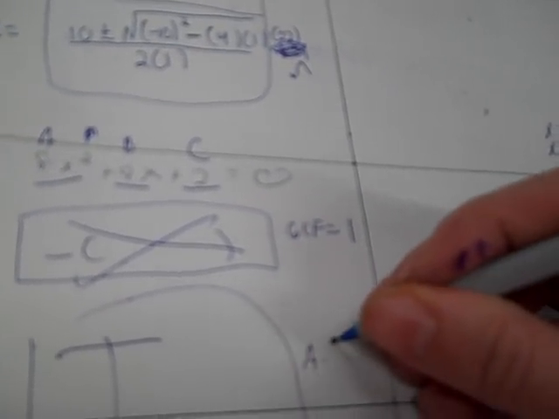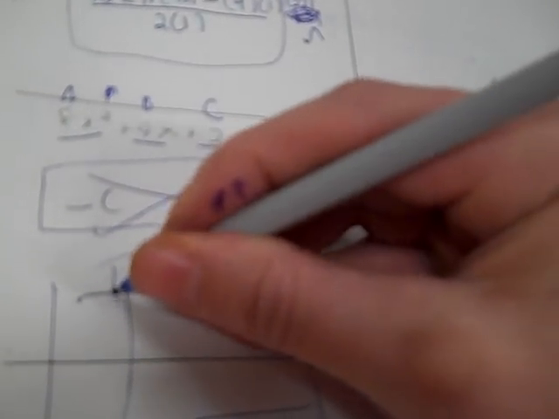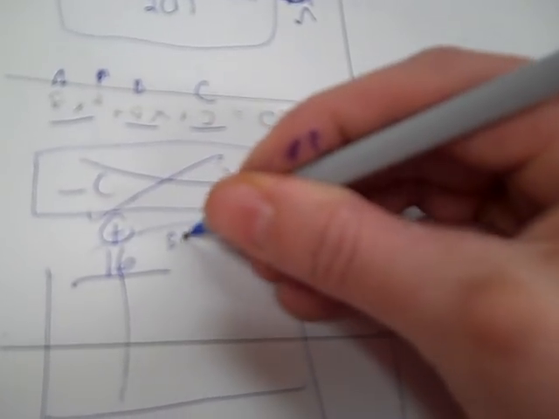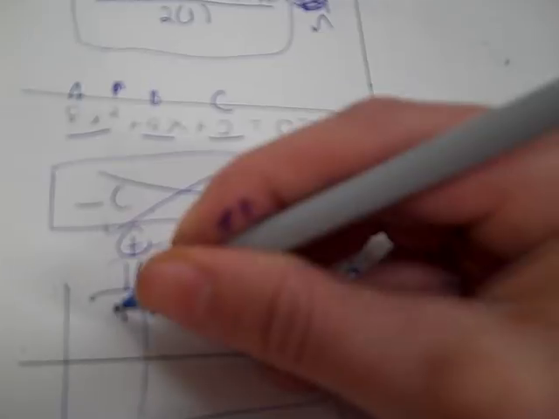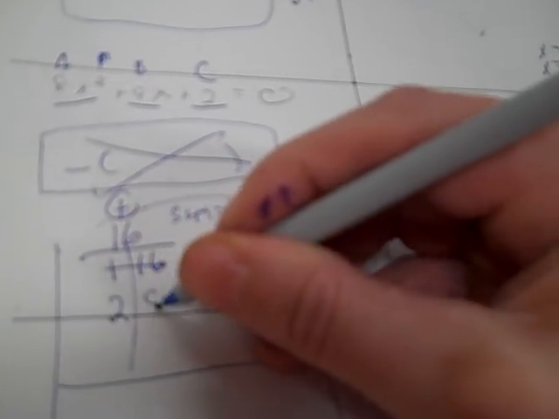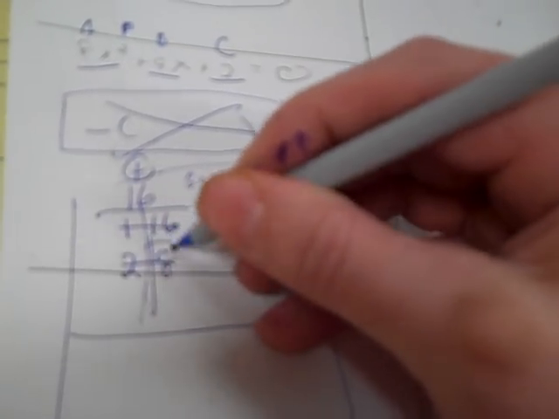Okay, so A times C. 8 times 2, that's 16 positive, so sum of 9. 1 and 16 is not 9. 2 and 8 is 10, okay? Then I don't really get anywhere till, 4 and 4 is 0, so that's failed, okay?